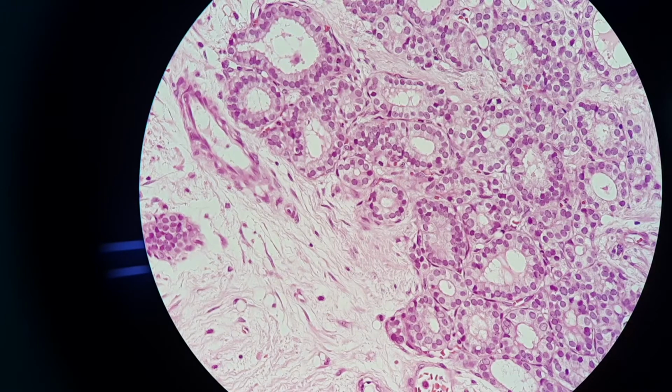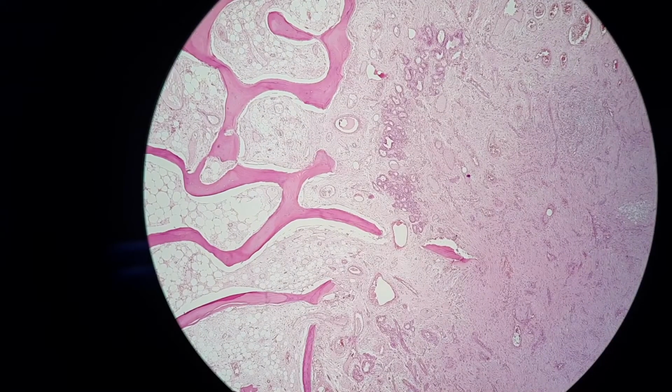Because this patient hasn't previously been diagnosed with thyroid carcinoma, what we need to do is some immunostains to help us identify where the primary site is.